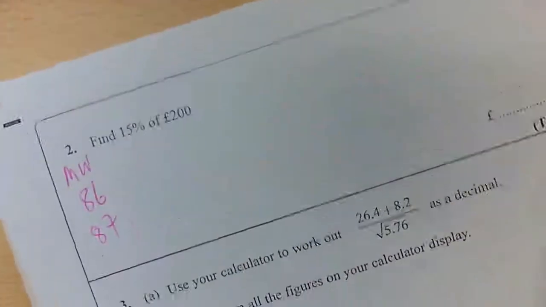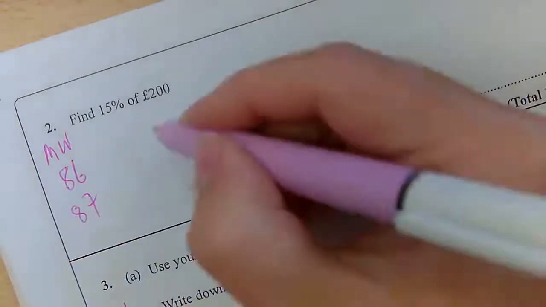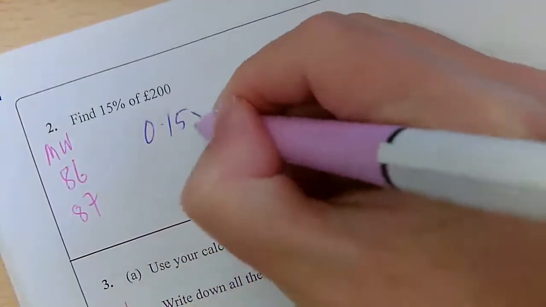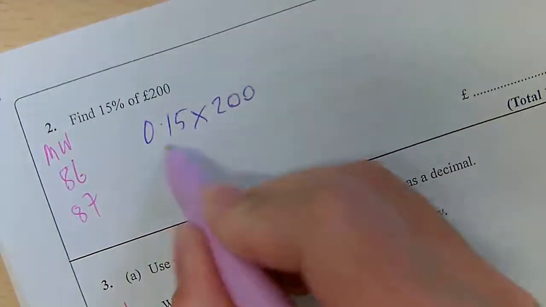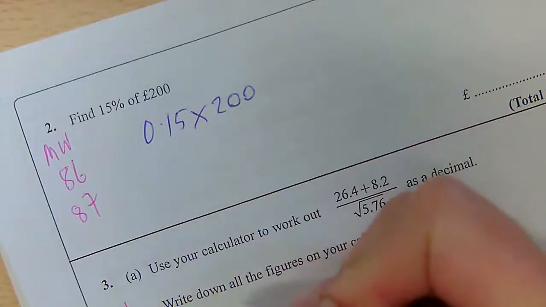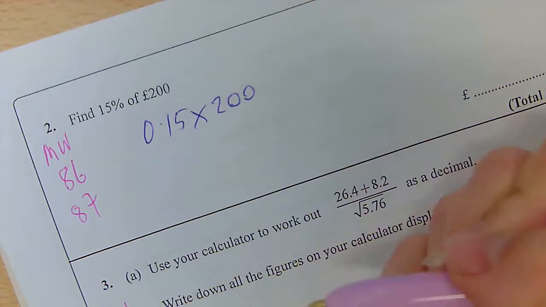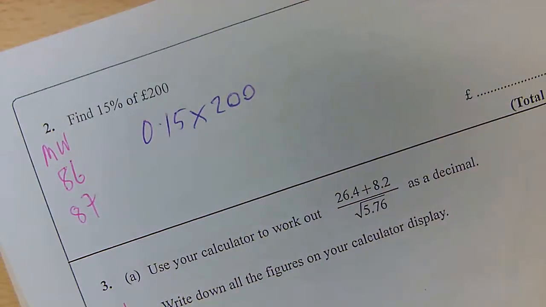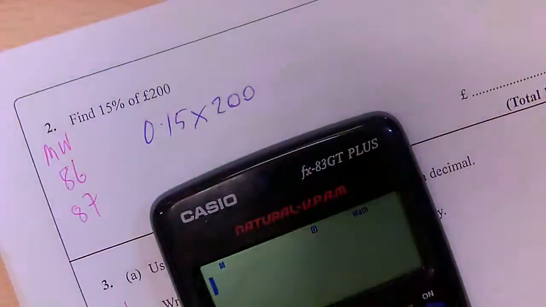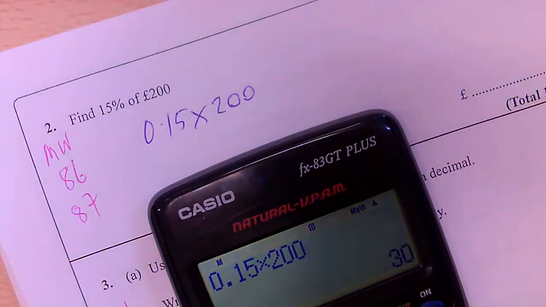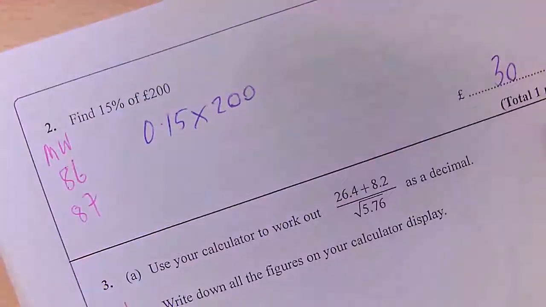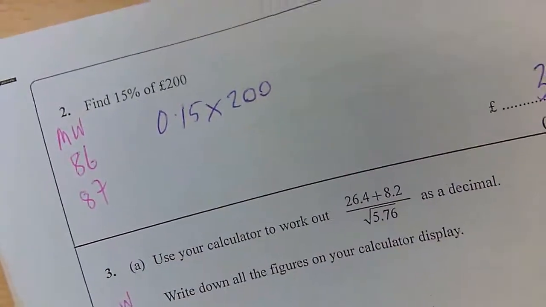Find 15% of 200. As it is a calculator question, you literally do this. That's 15% of, which is times, 200. Yes, you could work out 10%, half it to work out 5% and then add it on, by all means, but please show all of your workings out, all right? I'm just going to type in 0.15 times 200, and we get 30. Done.